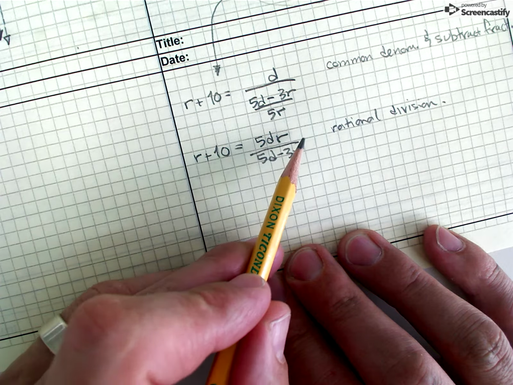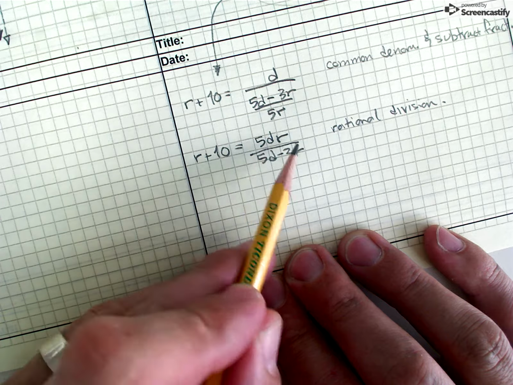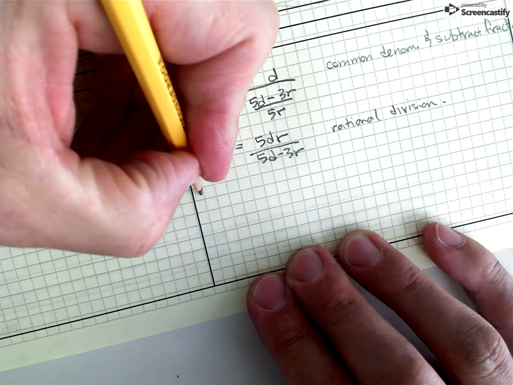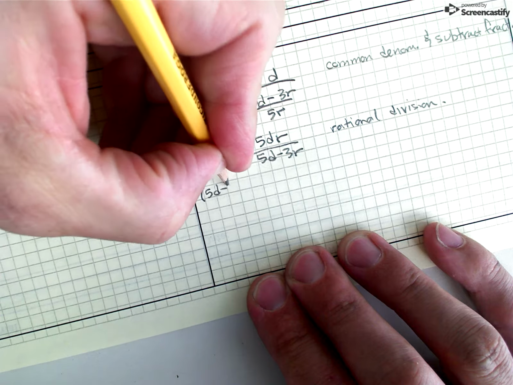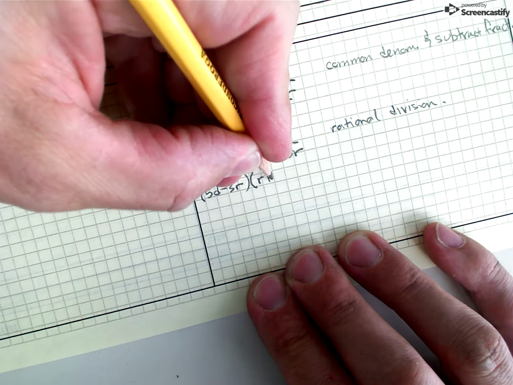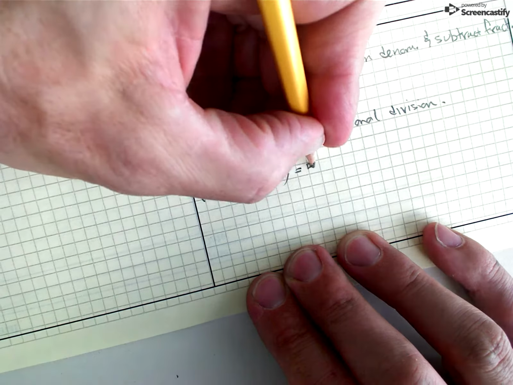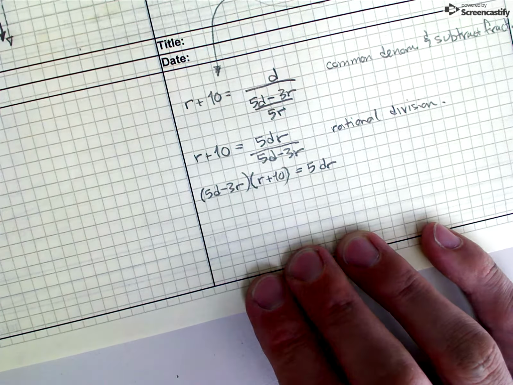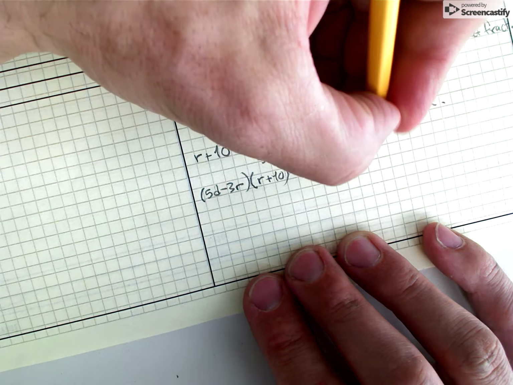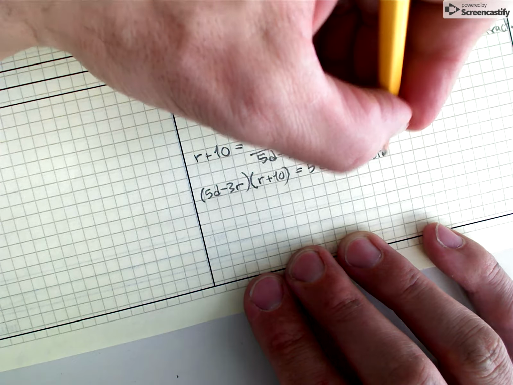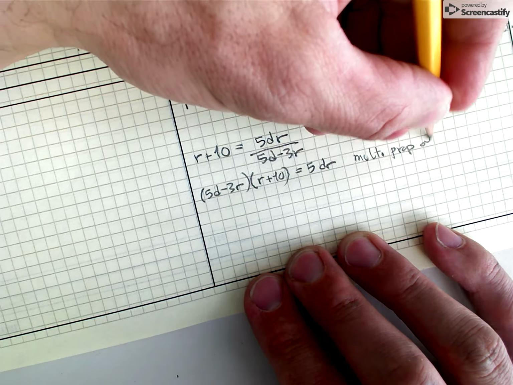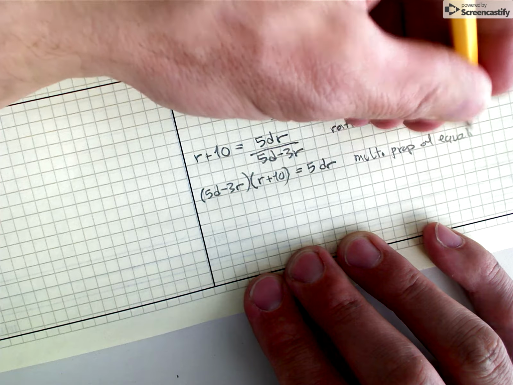I can now multiply both sides of this equation by the denominator, and I get 5d minus 3r times r plus 10 on the left-hand side, and then I just keep my 5dr on the right. And that is possible because of the multiplicative property of equality.